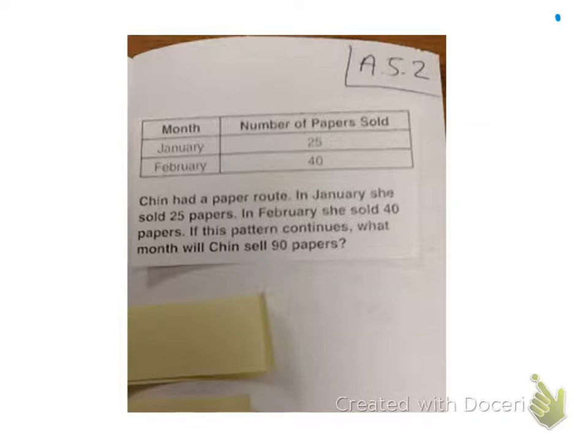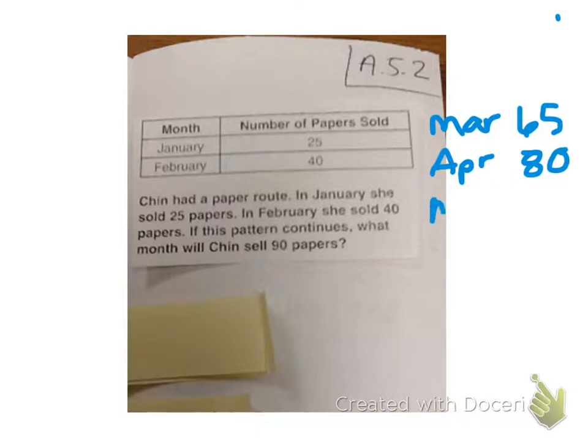So if you did this on your own and continued the chart, March would be 65. April would be 80. May would be 95. So the correct answer would be May.